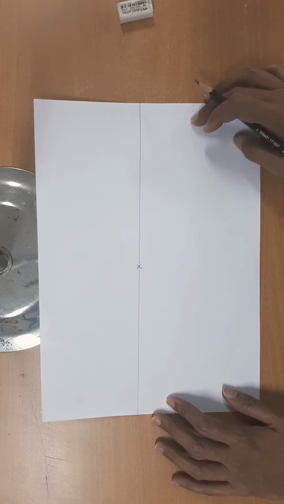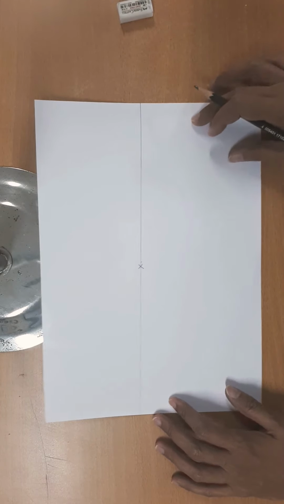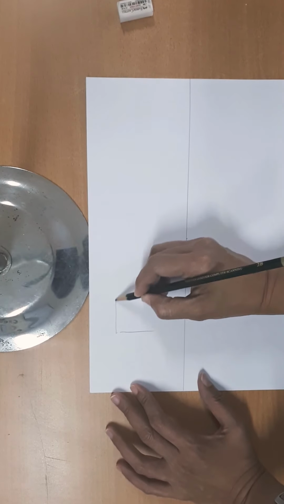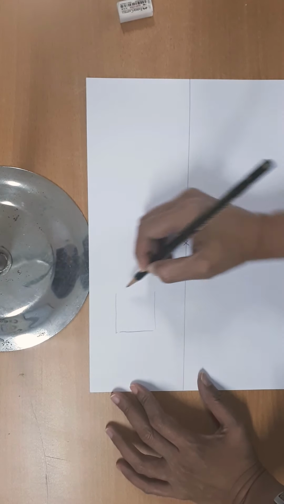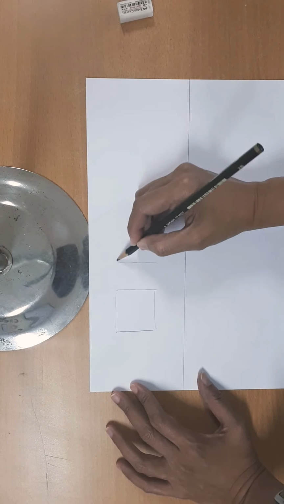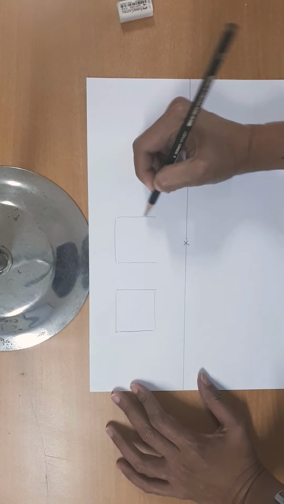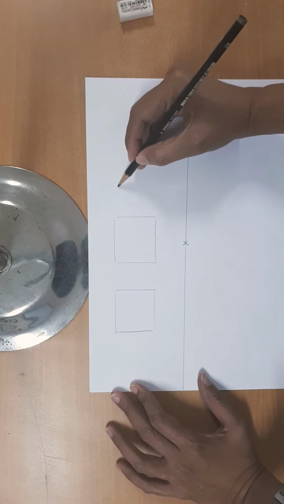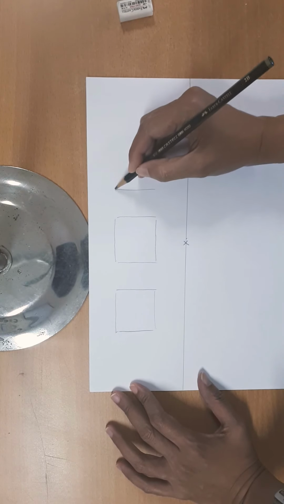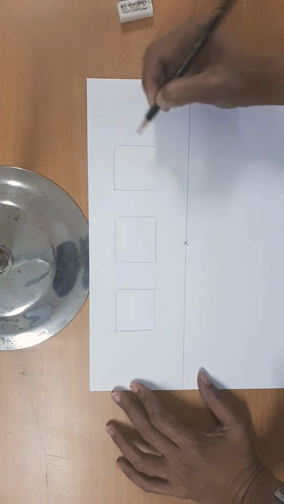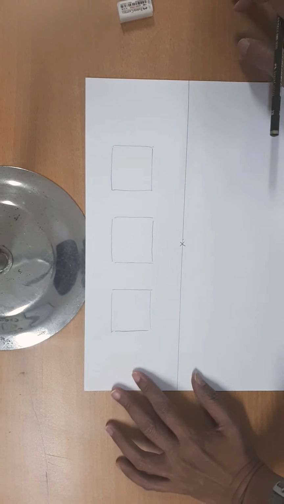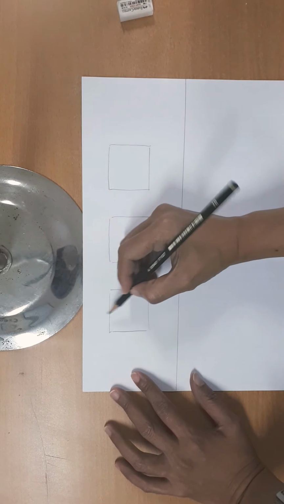Now, when you draw letters in one-point perspective, you'd better start by drawing a shape, for example, a square. It's up to you where you put the square. Now, I will spread the square so it is in the middle, on the left and the right side. The idea of this shape is to make it easy for you to make the block letter.